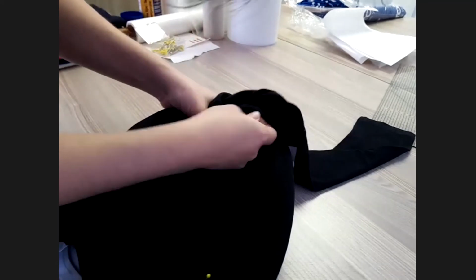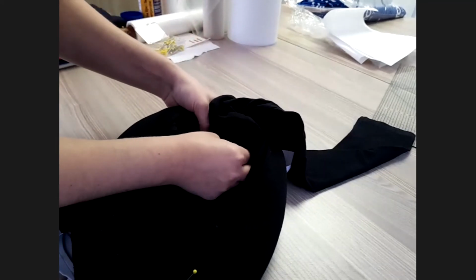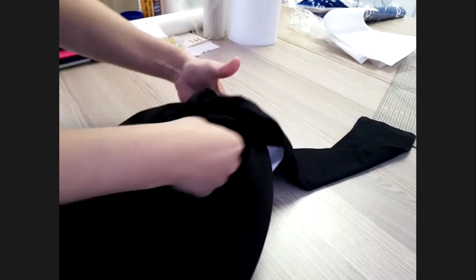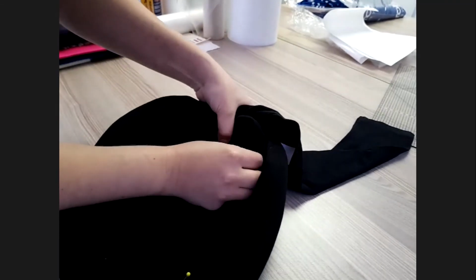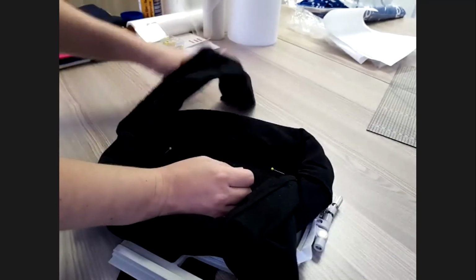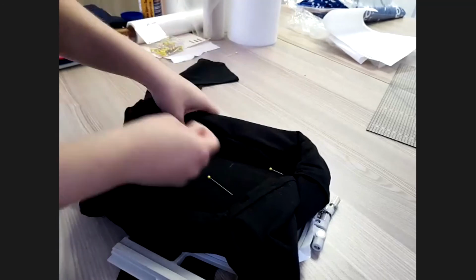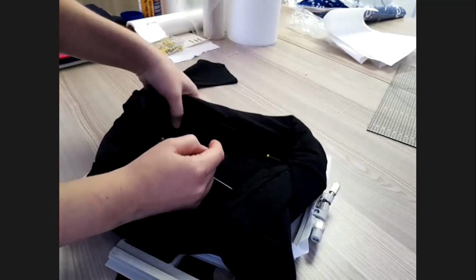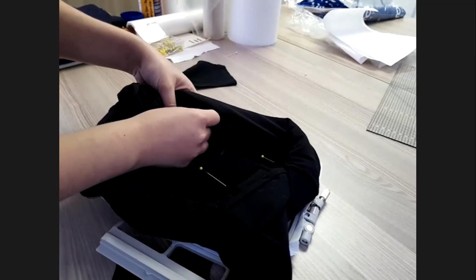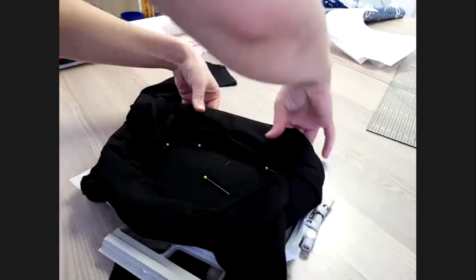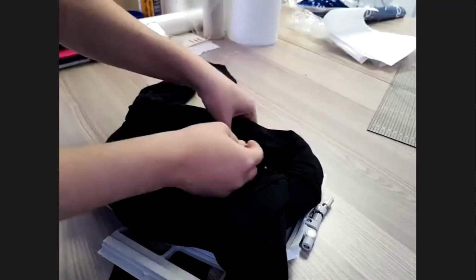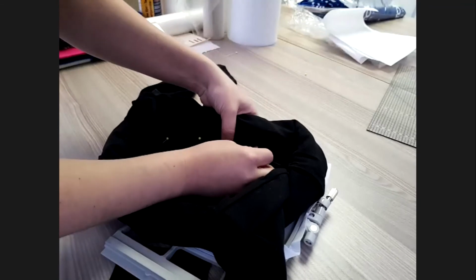So I'm just going to pin this so that I can open it up for you to see. And I know if I'm going to unroll the shirt, it's going to move. Oh, now there's pins everywhere. There we go. So you can never have enough pins. What you can also do, if you have quilting clips, you can just clip this together so you know it's not going anywhere.